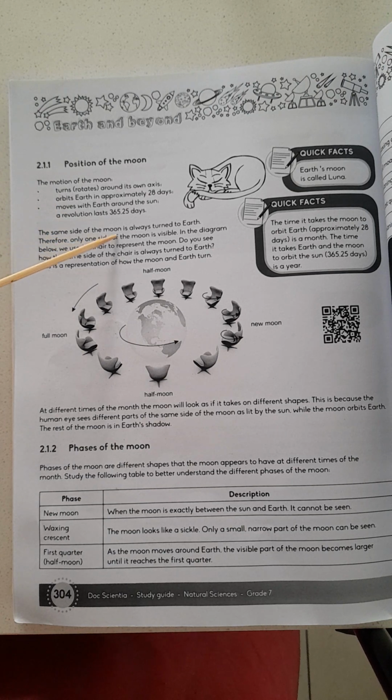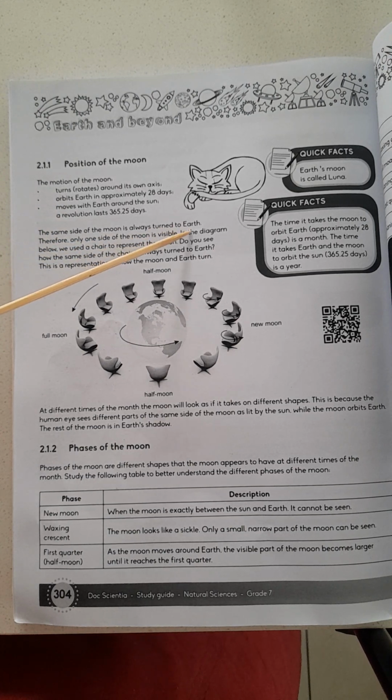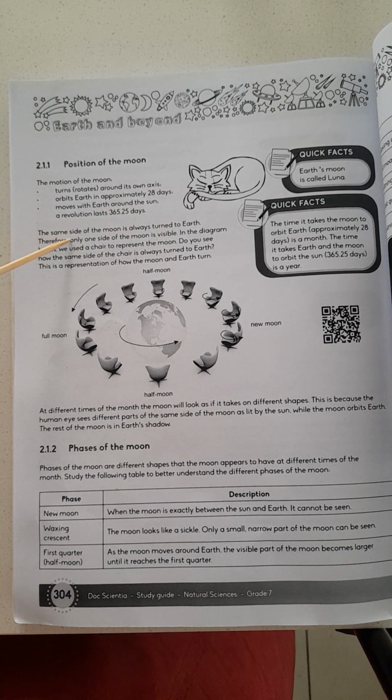The same side of the moon is always turned to the Earth. Therefore, only one side of the moon is visible. In the diagram below, we use a chair to represent the moon. Do you see how the same side of the chair is always turned to the Earth? This is a representation of how the moon and the Earth turn. You see the chair is always facing the Earth.